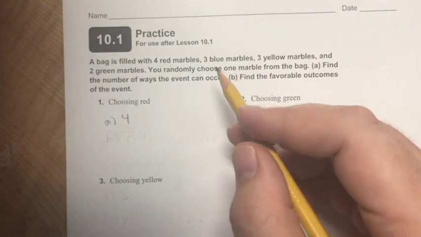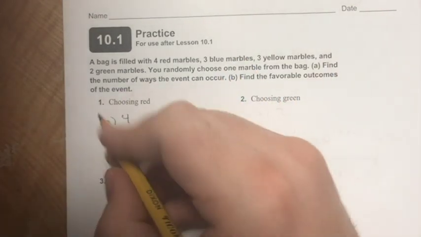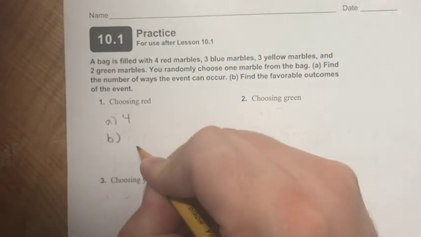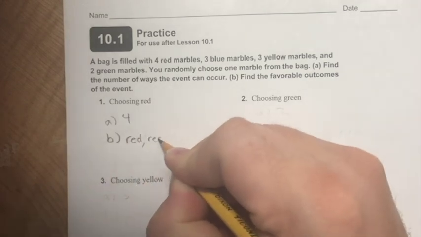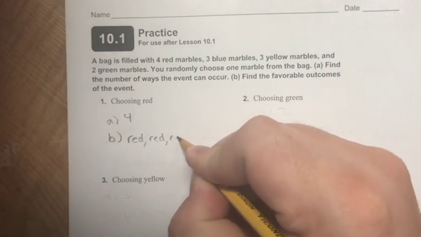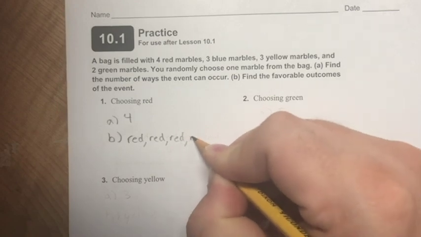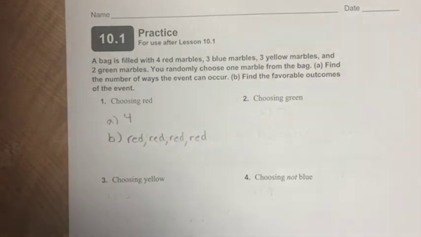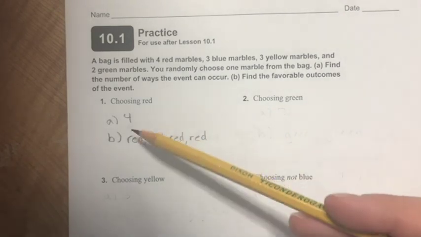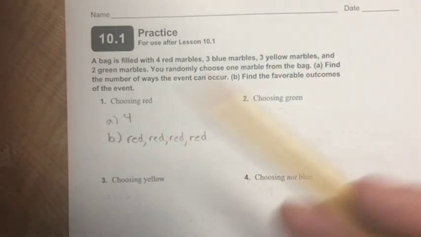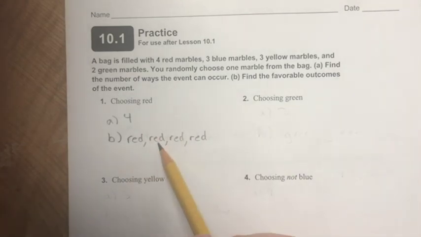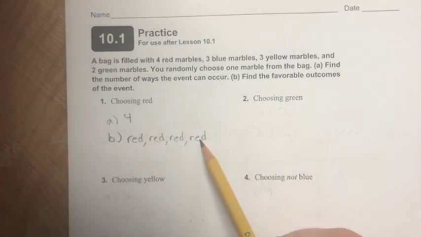Which leads me to the next piece. It says, find the favorable outcomes. Well, my favorable outcomes are I can choose the red marble, or I can choose a different red marble, or I can choose a different red marble, or I can choose the last red marble. These are all my favorable outcomes. There's 4 possibilities of me getting it, and they're 4 of the same color, but they're each individual. So it's like red marble 1, red marble 2, red marble 3, red marble 4.